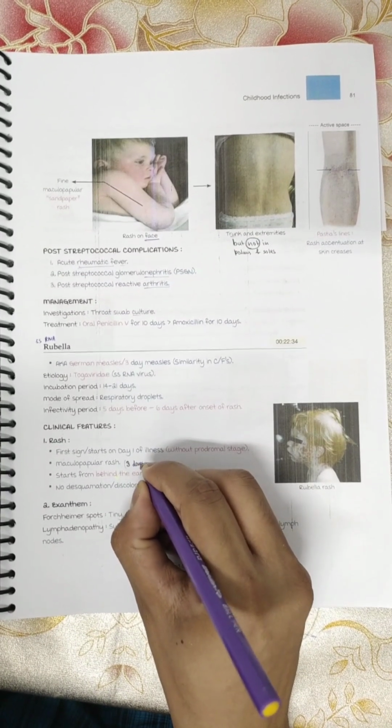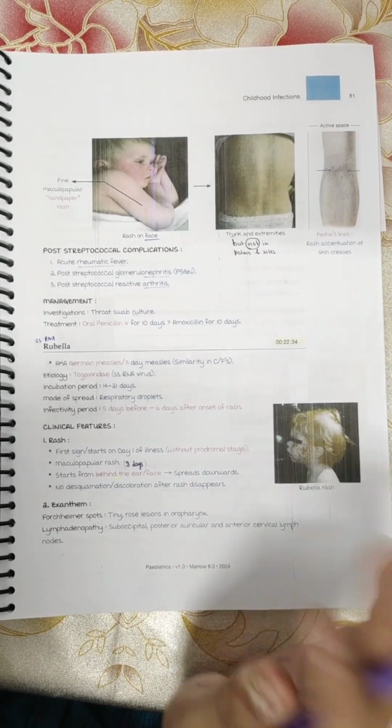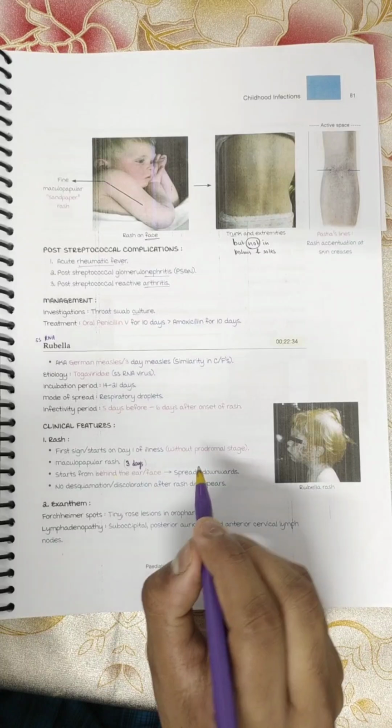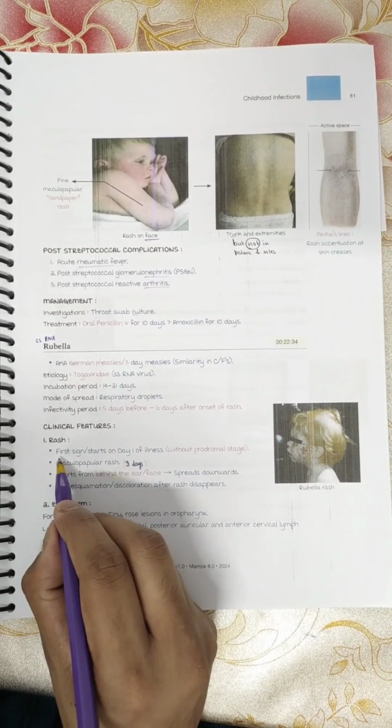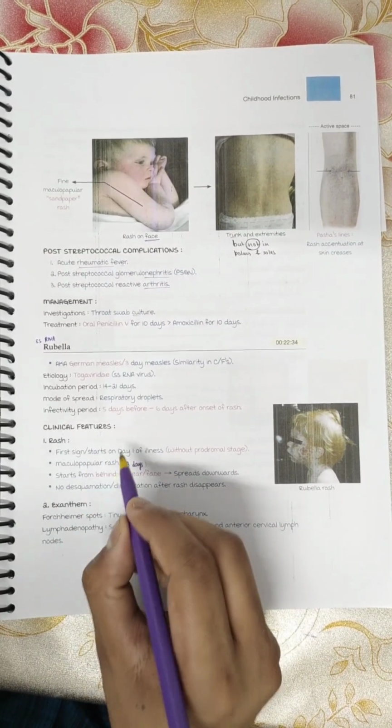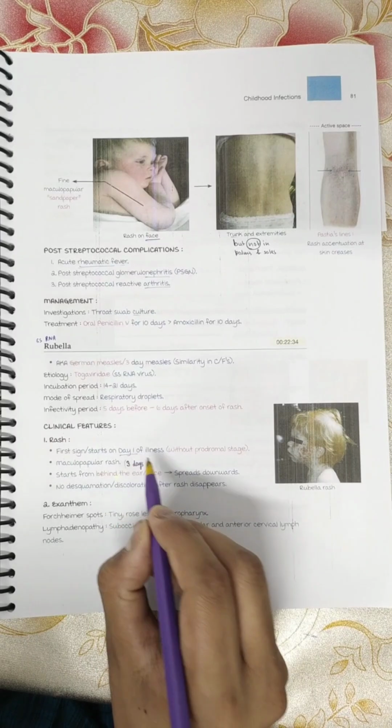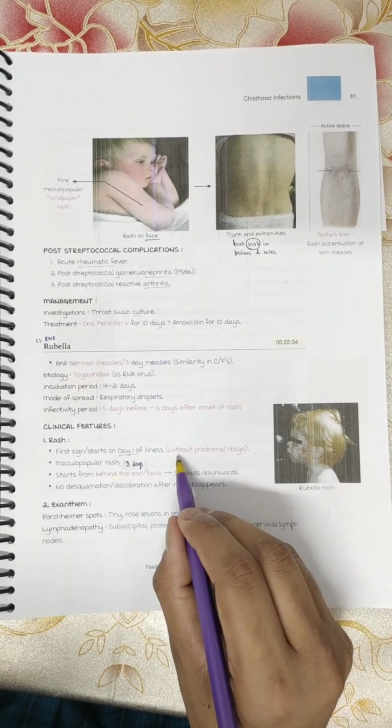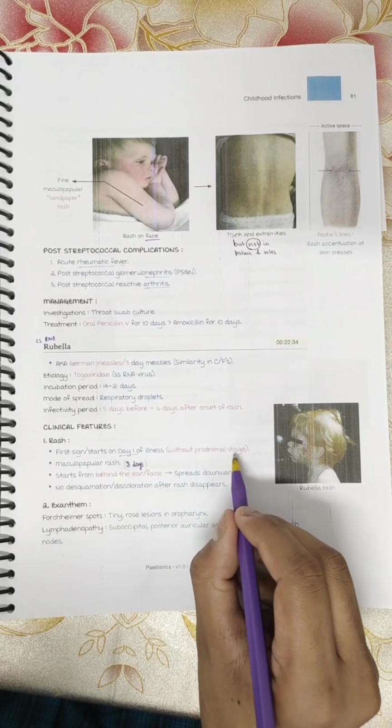Okay, but the difference is that on the 4th day of fever, measles rashes appear, whereas in rubella the first sign is rash. That means on day 1 of illness the rashes can be seen, so there is no prodromal stage.